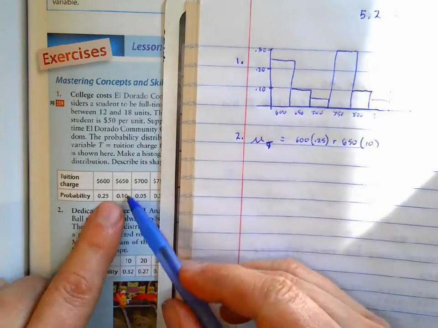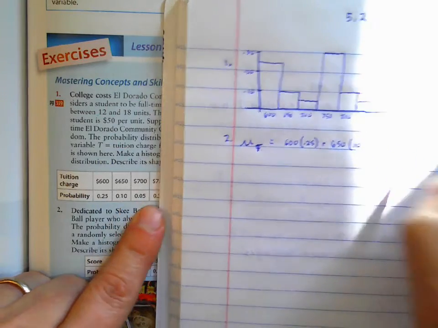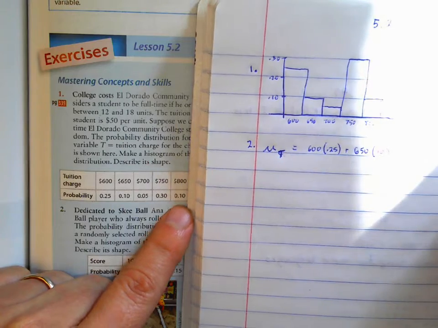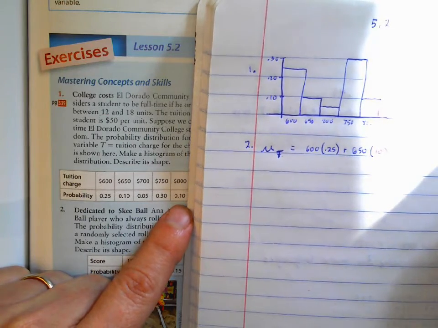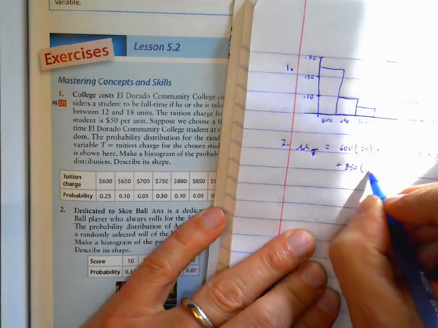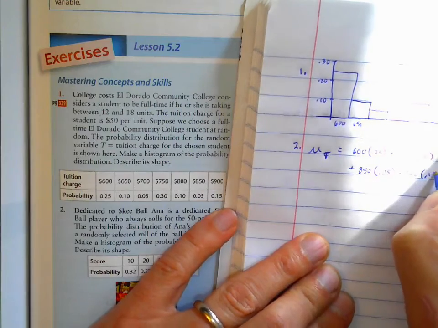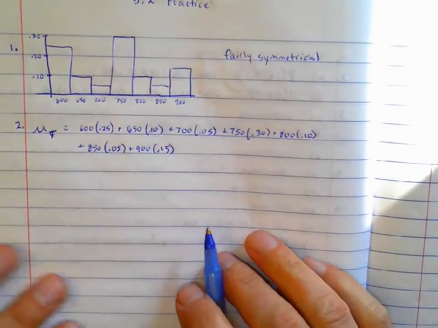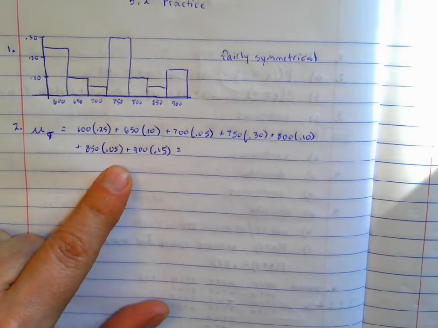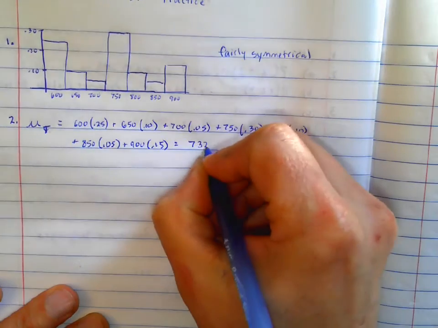We just keep going, this times this times this, all the way through. I'll pause the video and calculate that. Okay, I calculated all this and I got $732.50.